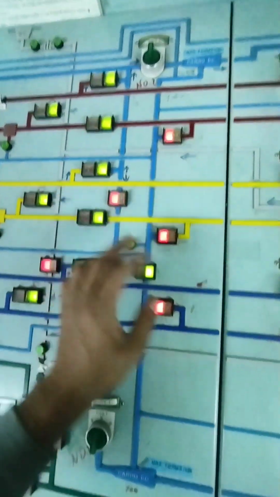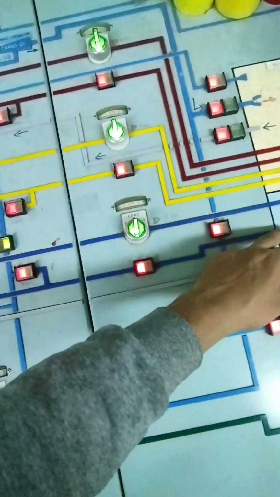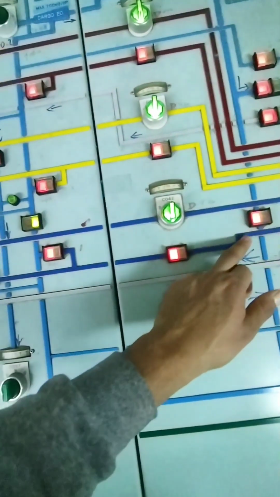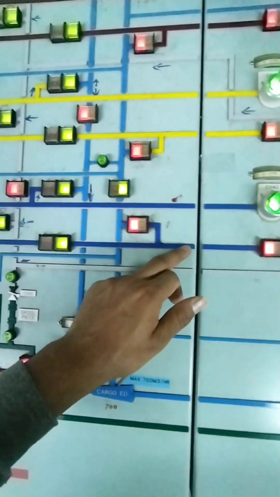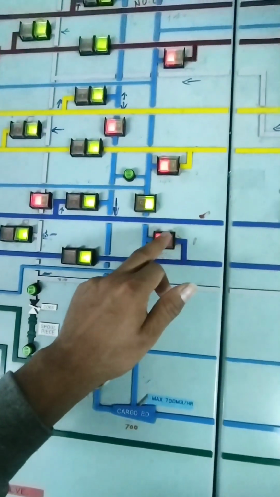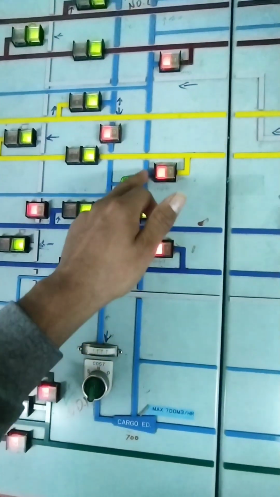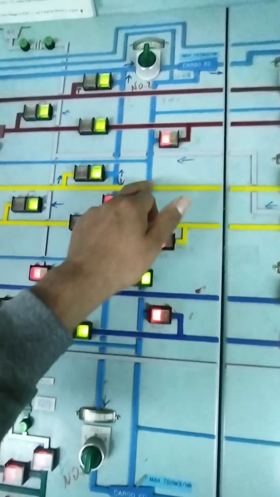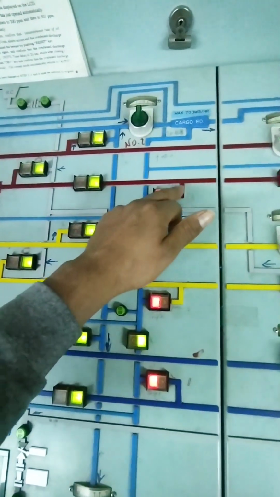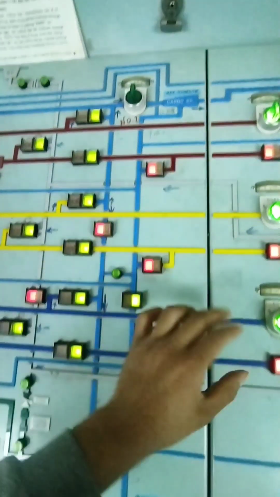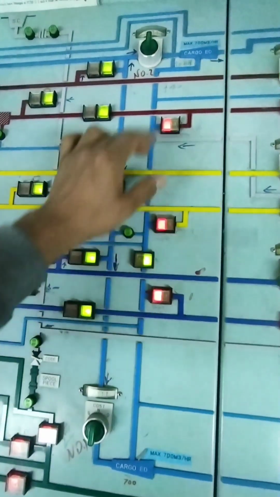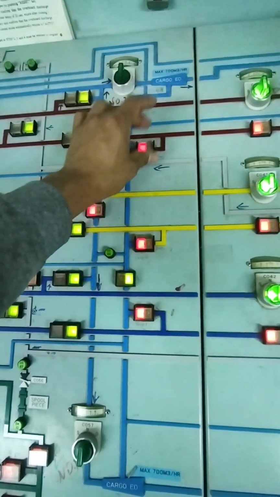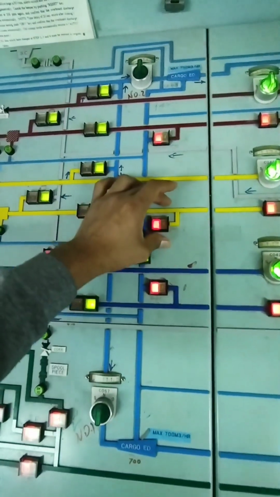See, by this crossover. Suppose from this the blue line is coming, you see, you can make the crossover here also. Open this valve, open this valve, open this valve. See, it's connected with the yellow line. Or go there and open this valve, it is connected with the red line. So your blue line is also connected with your red line. So ultimately your red line is connected with your blue line and also your yellow line.